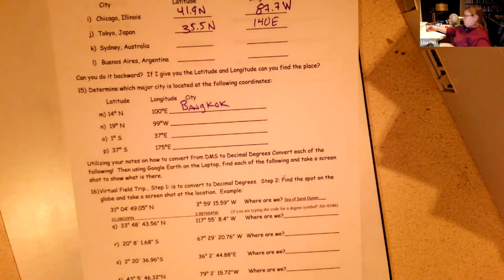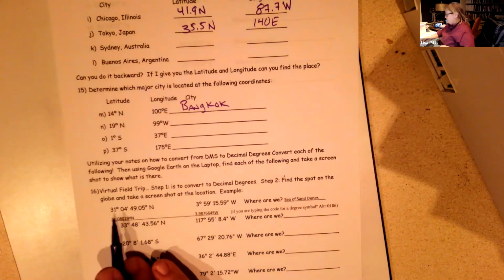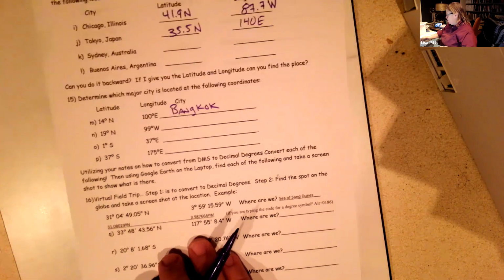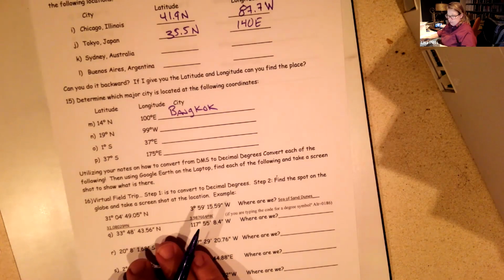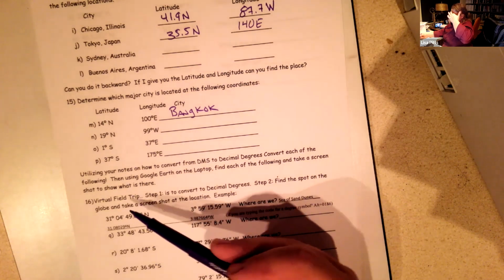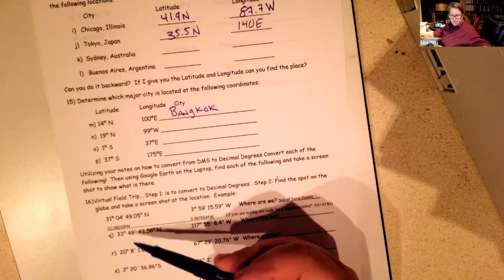The first one is where we take degrees, minutes, and seconds and turn it into decimal degrees. There is a short video on how to do this that you could watch if you haven't watched it already. But the first thing you have to do is convert from degrees, minutes, seconds to decimal degrees. And the first one's kind of done for you.